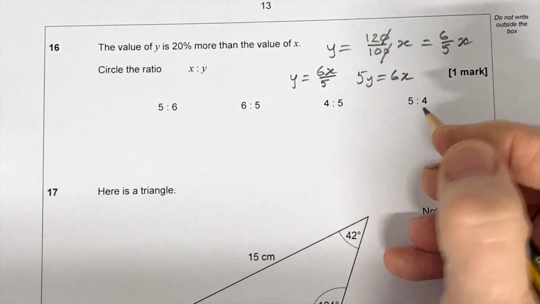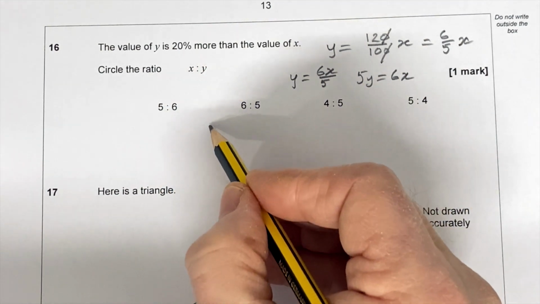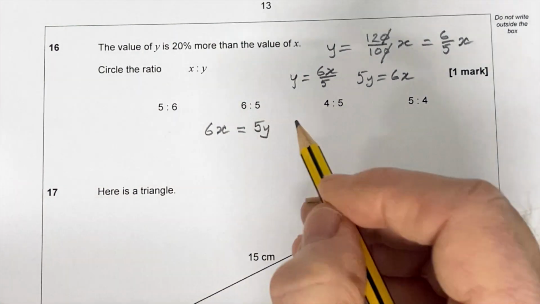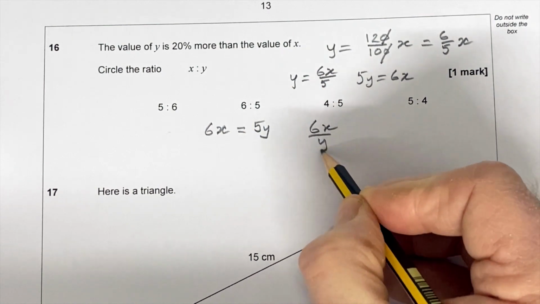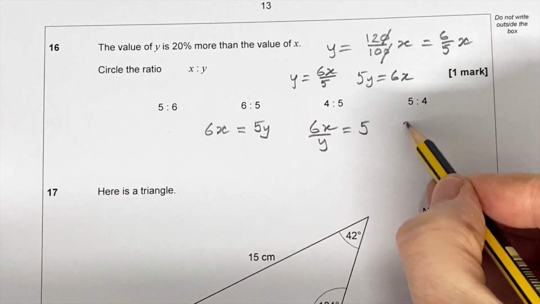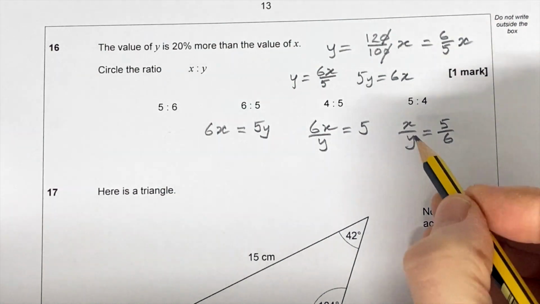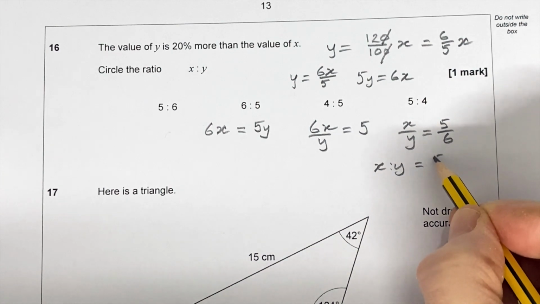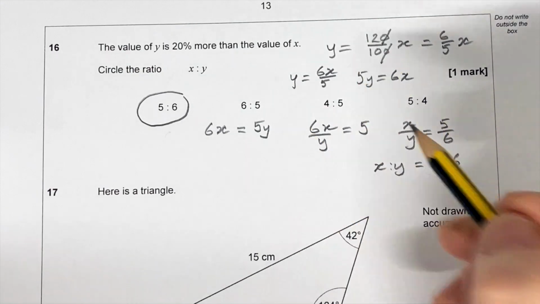They haven't left us much space here. I'm going to write it down here now. So they want the ratio x to y. So I'm going to write 6x equals 5y. Now the way I'm going to do it is divide both sides by y. So 6x over y equals 5. And now I'm going to divide both sides by 6. So x over y equals 5 over 6. And we can express that in a ratio form. x to y equals 5 to 6. So that's the answer there. Only 1 mark for quite a lot of thinking.